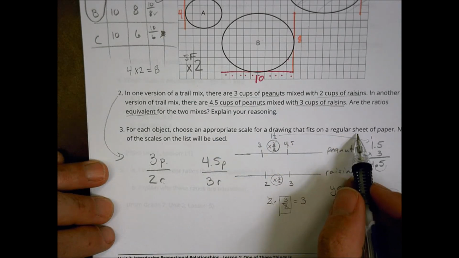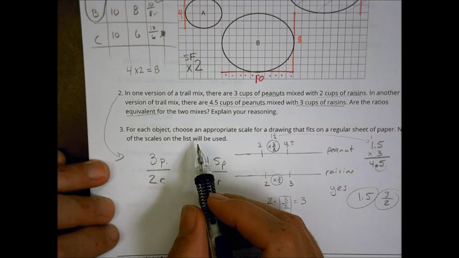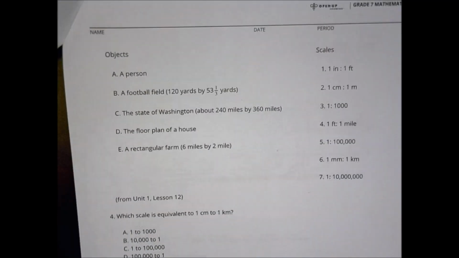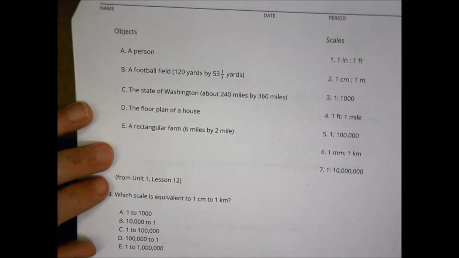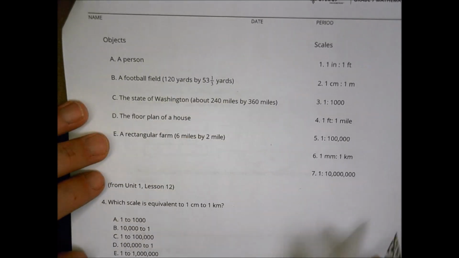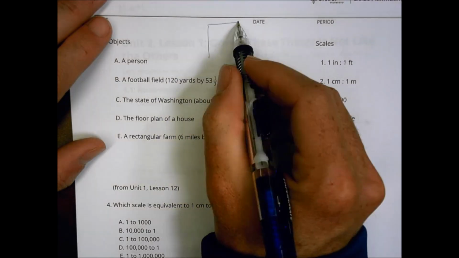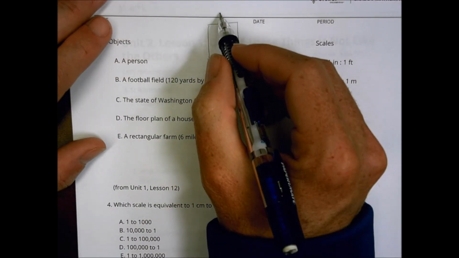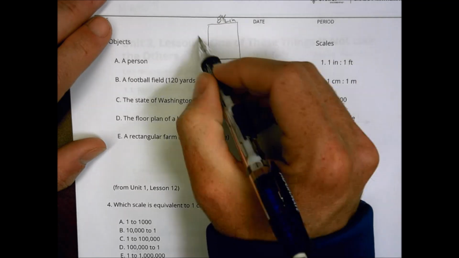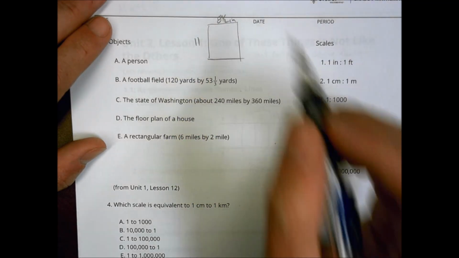Not all the scales on the list will be used. So that's this one here. We're just deciding what kind of scale would I use to draw a person, for example, on a piece of paper. A regular piece of paper is 8.5 inches by 11 inches. 8.5 by 11, like so.